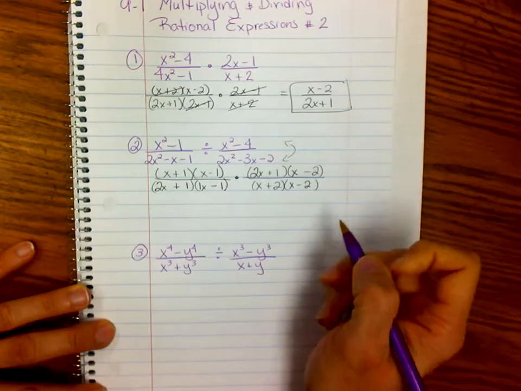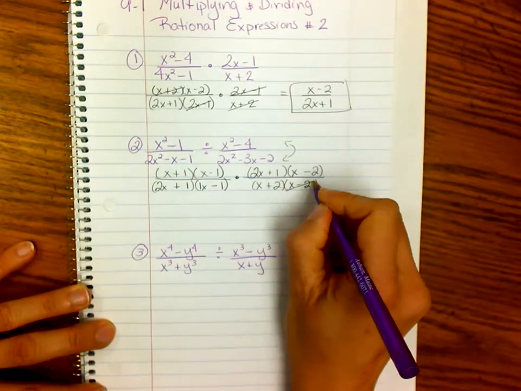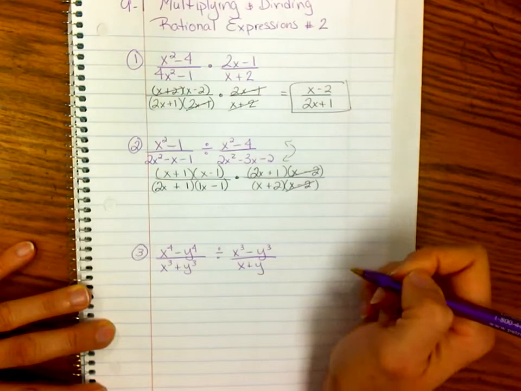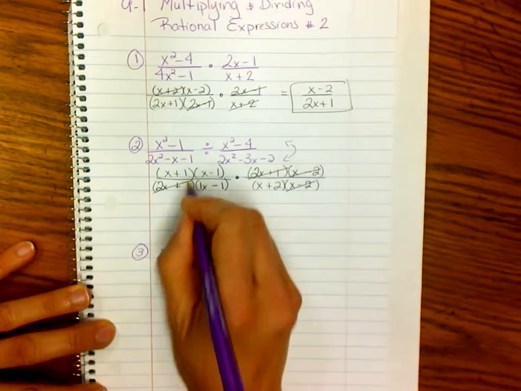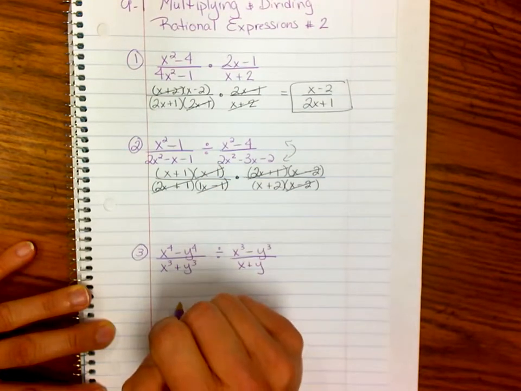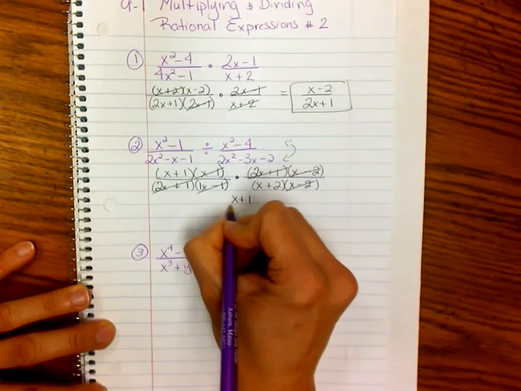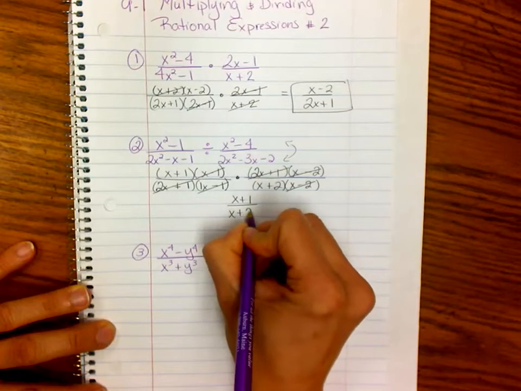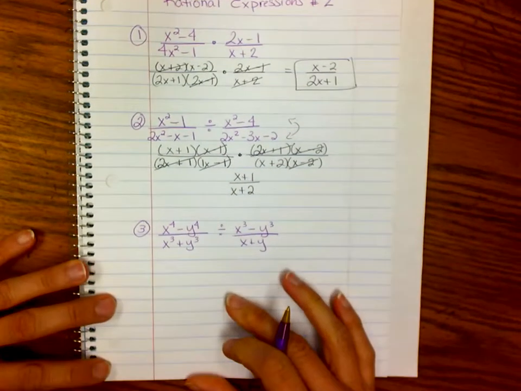And now I start canceling like factors. X minus 2 cancels with x minus 2. 2x plus 1 cancels with 2x plus 1. X minus 1 cancels with x minus 1. And we are left with an x plus 1 in the numerator and an x plus 2 in the denominator.